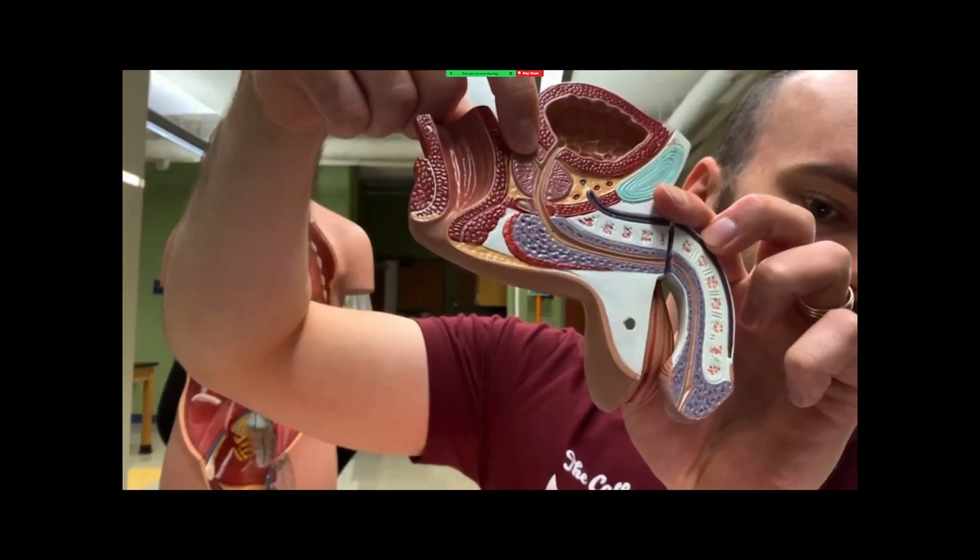I can open up the model here and we can see a little bit better. Here's the prostate gland, and there's the little tube.